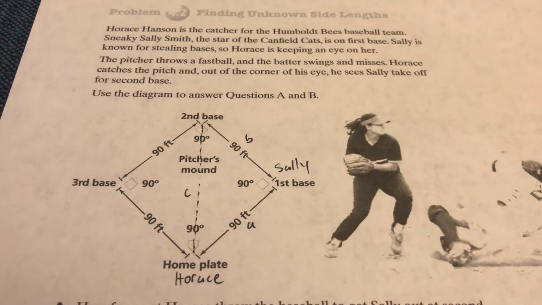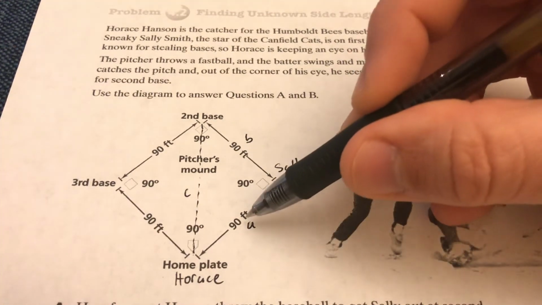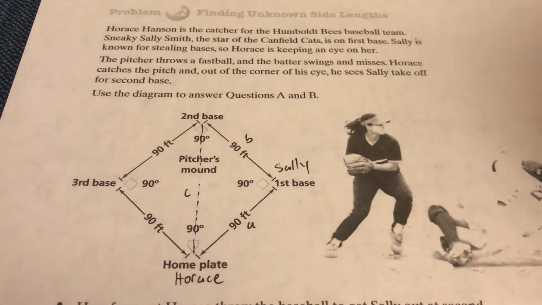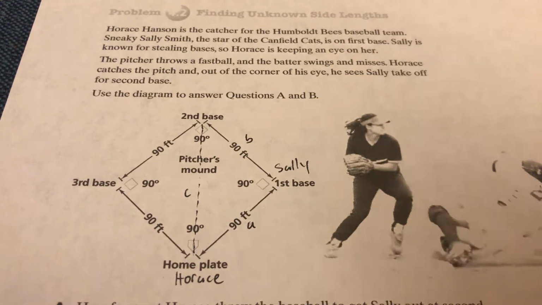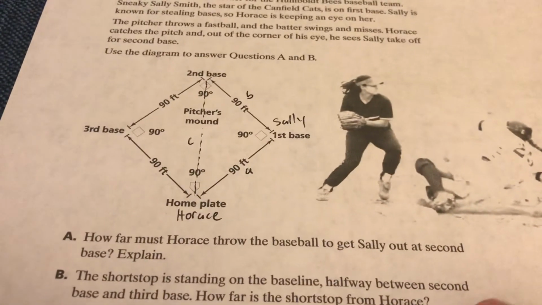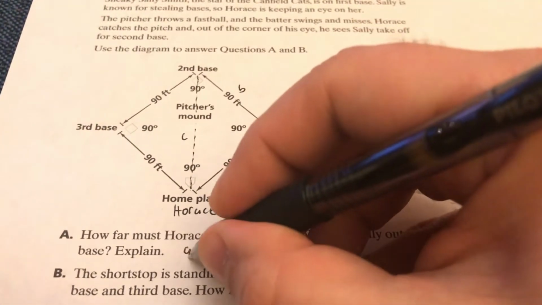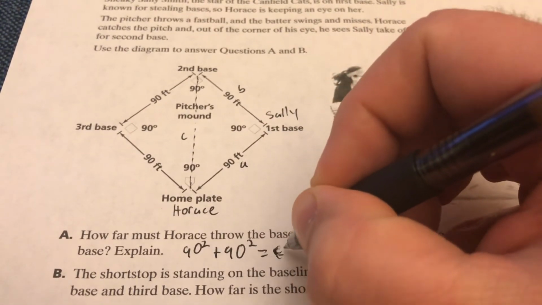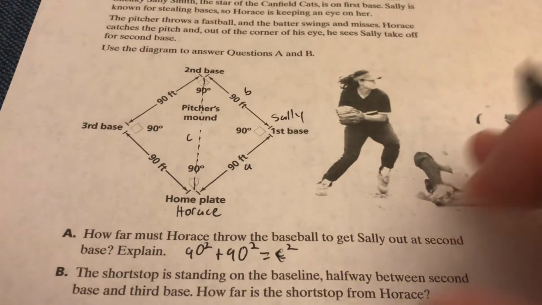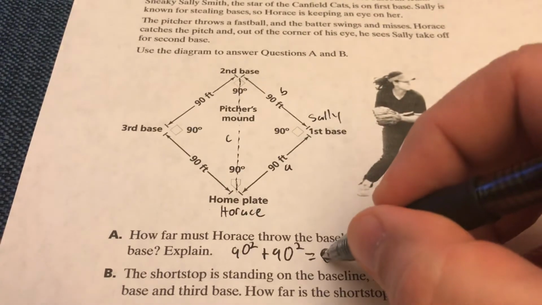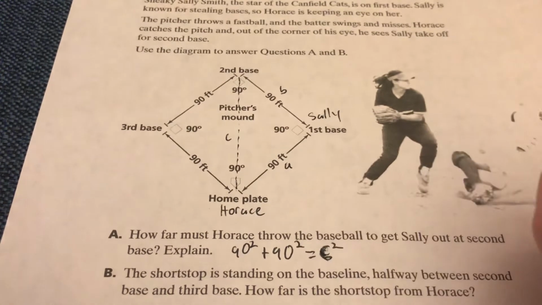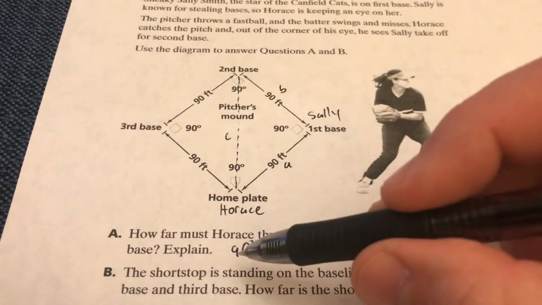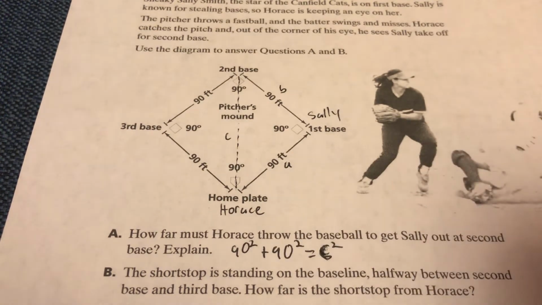Now I'm not going to solve it for you because then it would just be me doing the assignment instead of you, but we've been working with right triangles the past couple of days. A squared plus B squared equals C squared. So if we want to set this up as a problem to solve, it would be 90 squared plus 90 squared equals C squared. And then you would want to solve for C. Remember, square A, square B, add those together, find the square root.